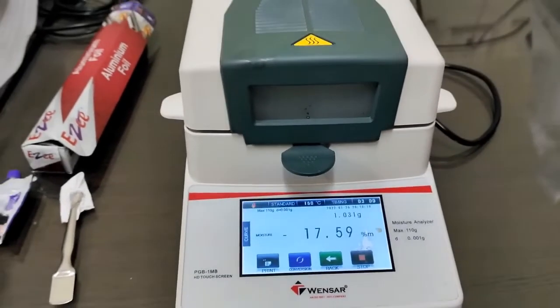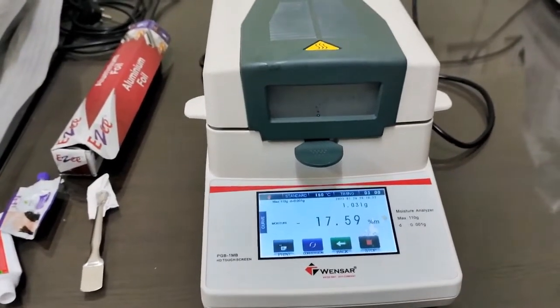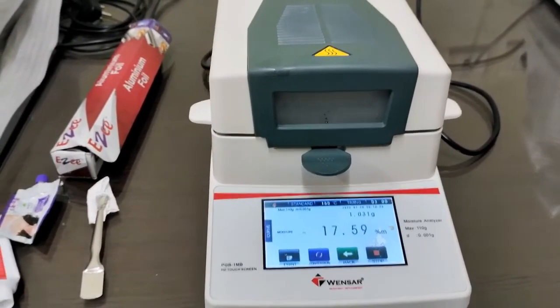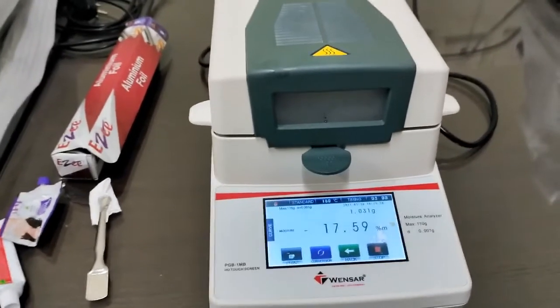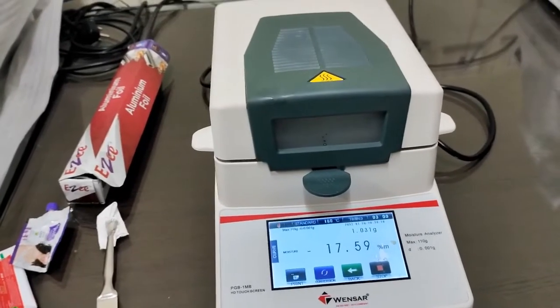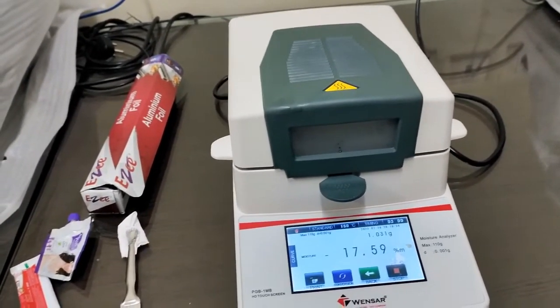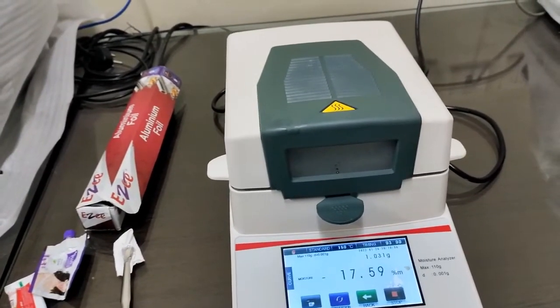These are the three samples that you have to mention in your record book. The first one we have seen, butter sample, then the second one is your toothpaste, and the third one is the moisturizing cream.